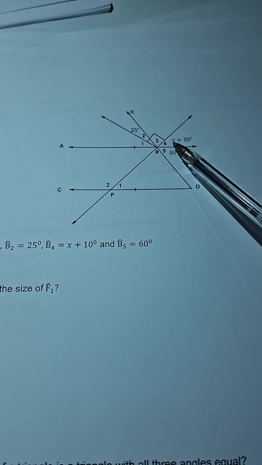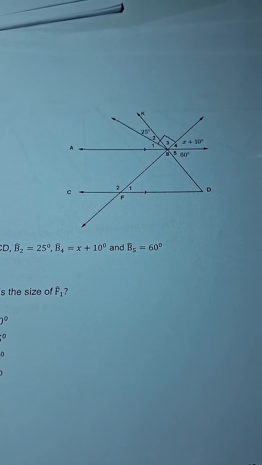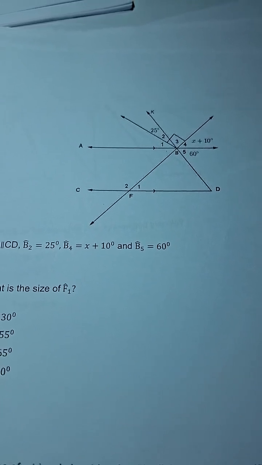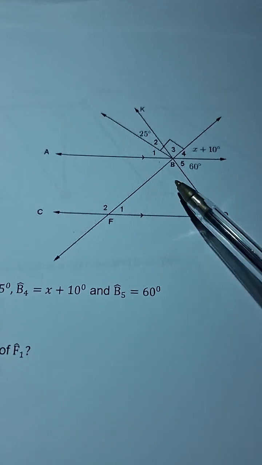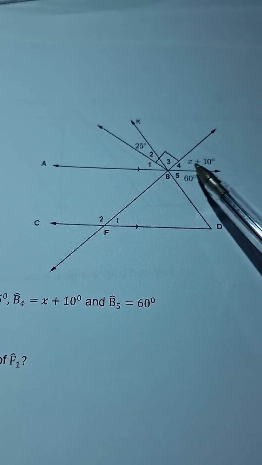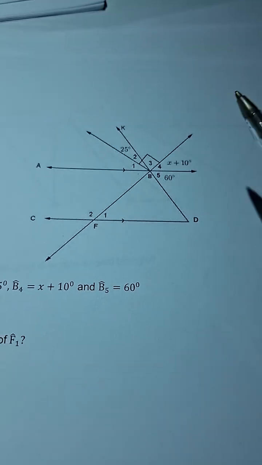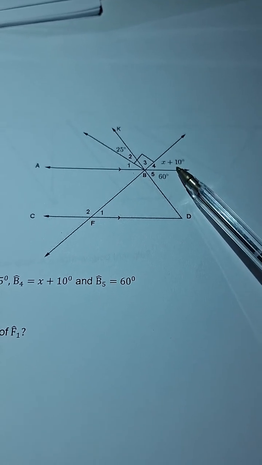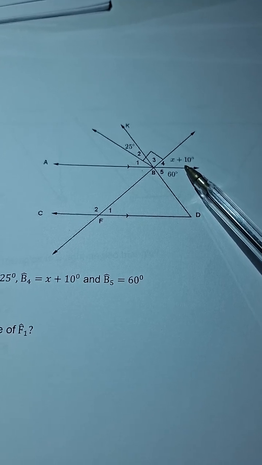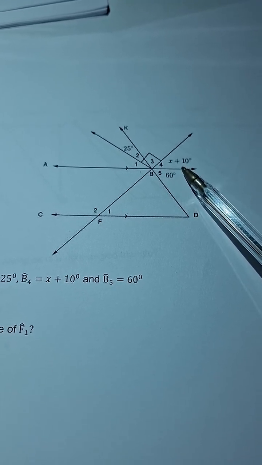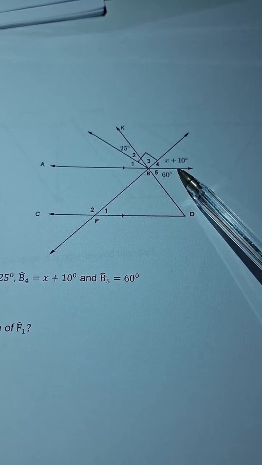So I need to first find who? The value of x. How am I going to do that? So let's take a moment and try and figure out what is the value of x and how we can go about finding this value of x. Because the minute we are able to do so, then the rest will be history for us.